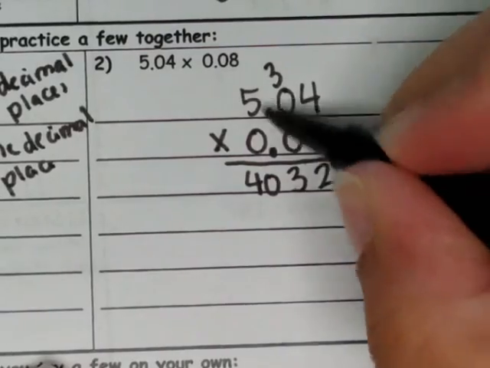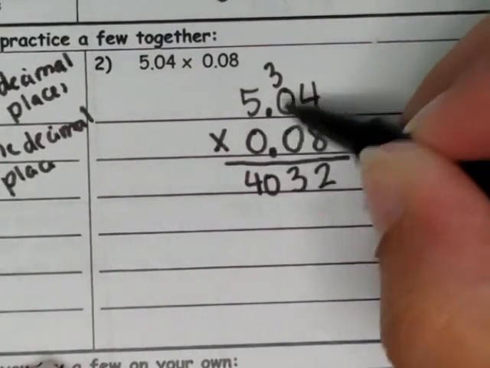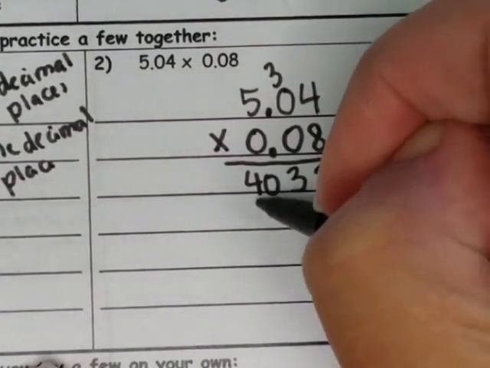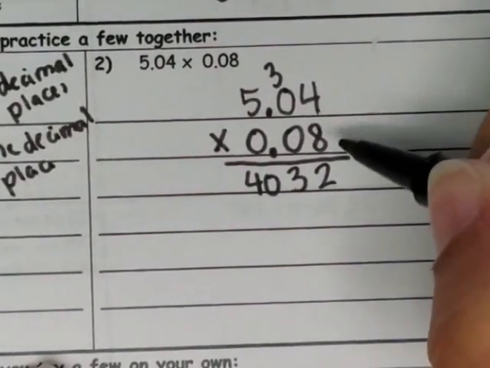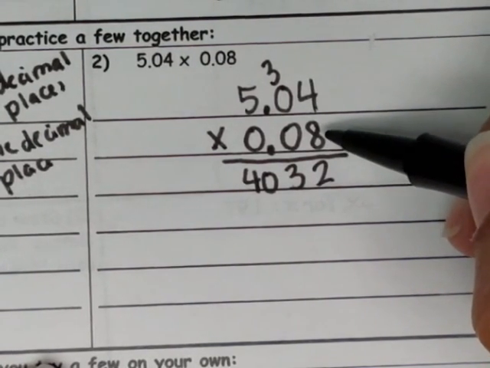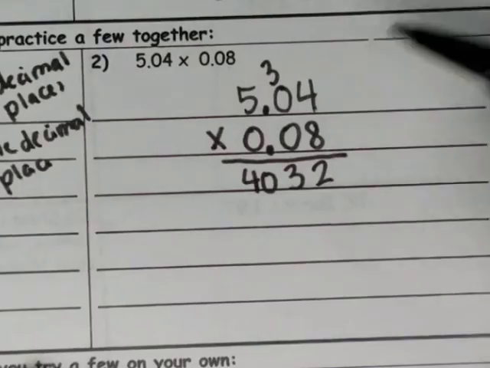And then if I do 0, 0, 0, I'm going to have 0, 0, 0. So there's no point in doing the zeros. So I get 4,032. That does not make sense because look, this is 5.04 times something less. This is 8 hundredths. So it's going to be super duper small.